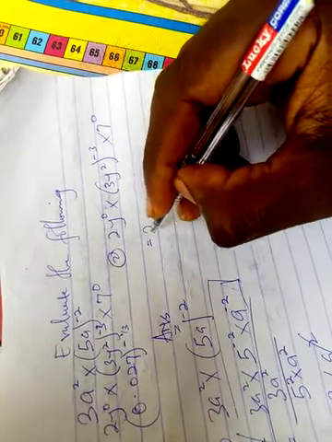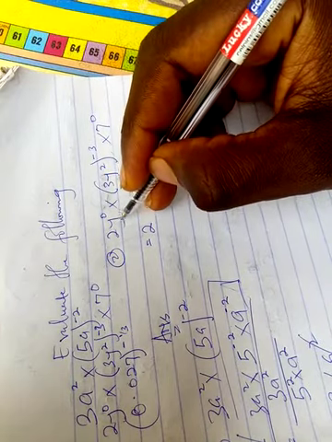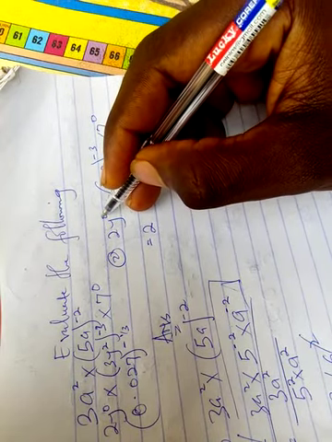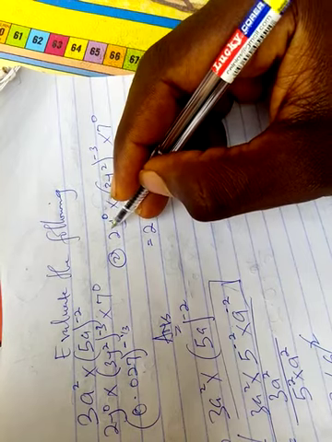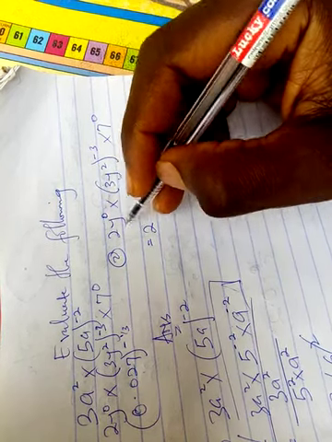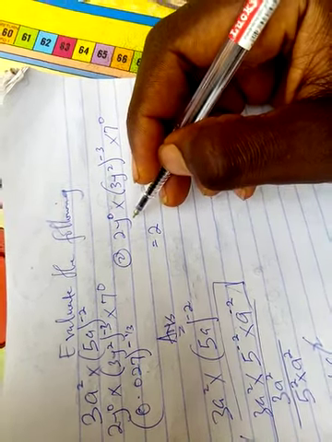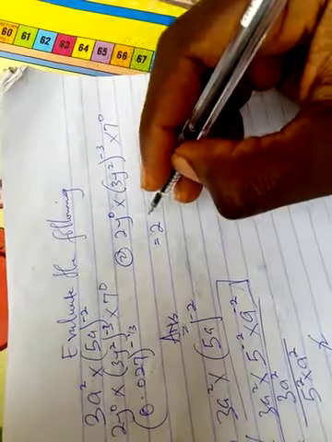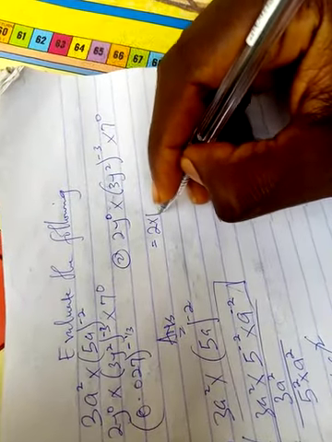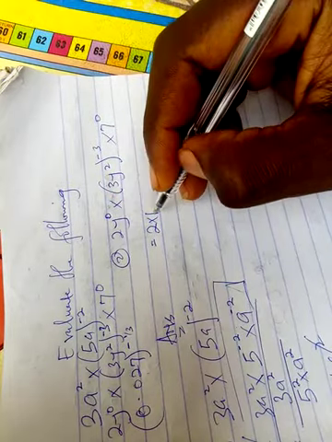So you have 2y raised to the power of 0. So this raised to the power of 0 affects only the y, because it's not in a bracket. So you have 2 times 1, because y raised to the power 0 gives you 1.